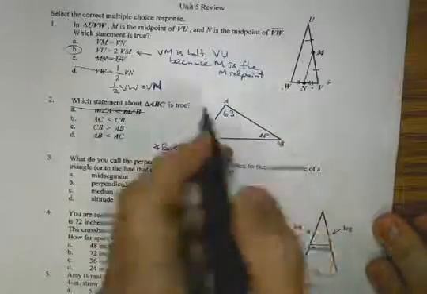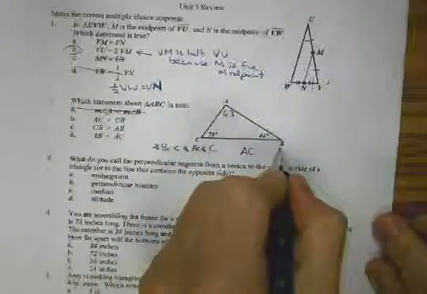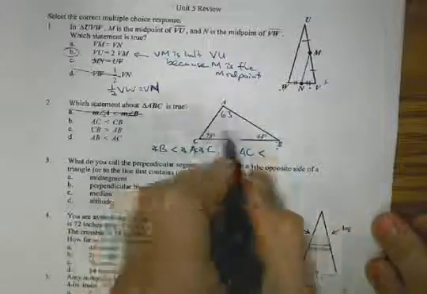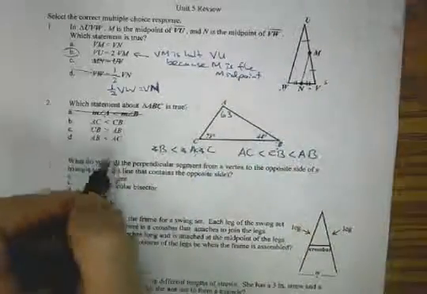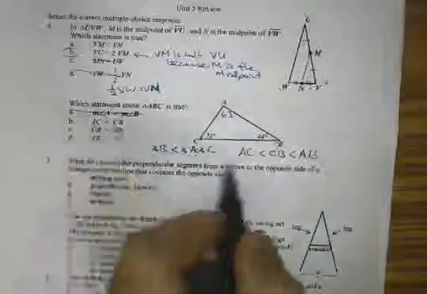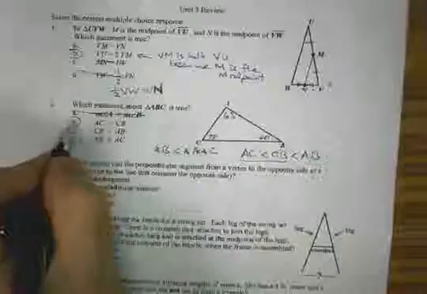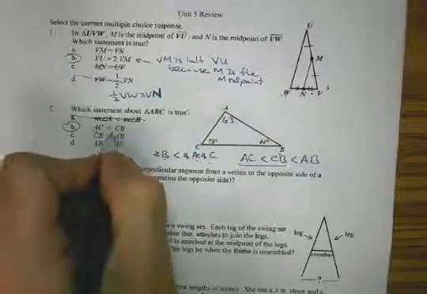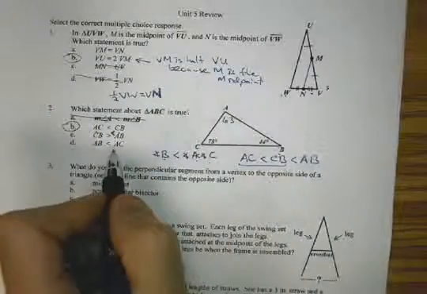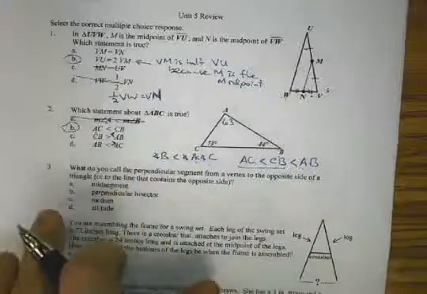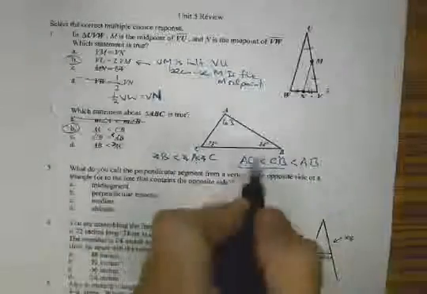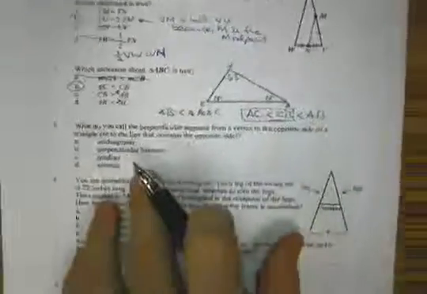Now I can list the sides. The side opposite B is AC. It's the two letters that don't use B. The side opposite A is CB, and the side opposite C is AB. So I can look at my inequalities now. AC is the smallest, and that's less than CB, which is what I have here. Looks like a good answer. CB less than AB, that's not true. AB is the biggest. It should be going that way. And AC greater than AB, well, AC is the smallest, so that one should actually be going the other way, so we're going to go with B, because AB is less than CB, or in other words, what we had right here.